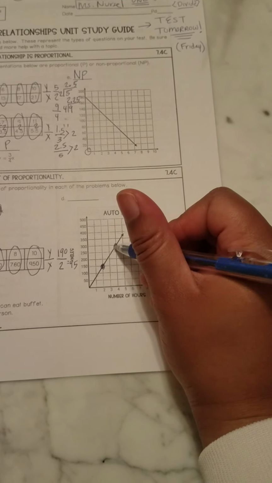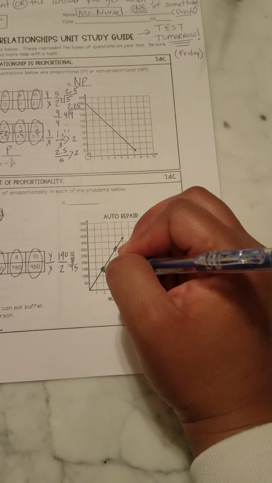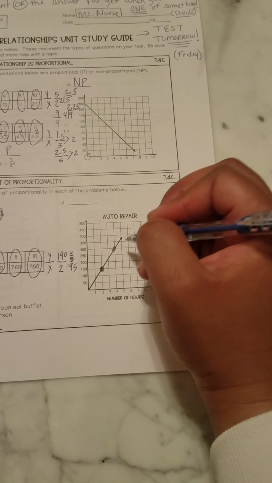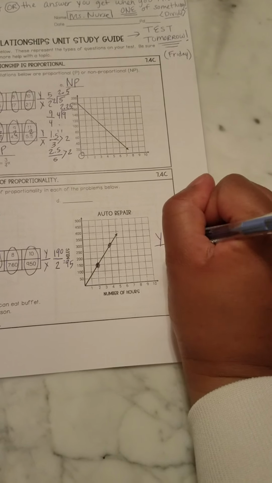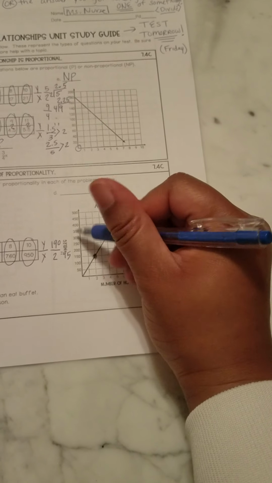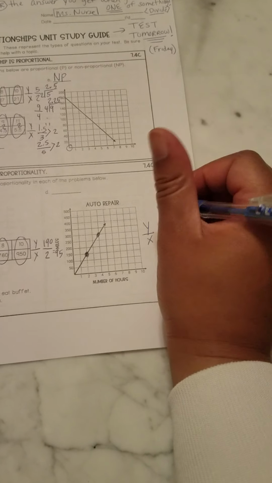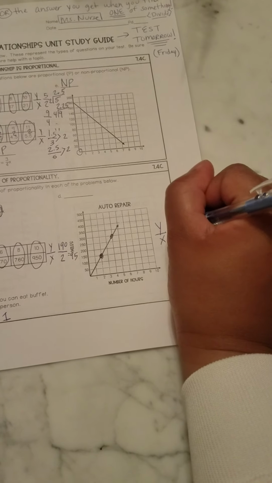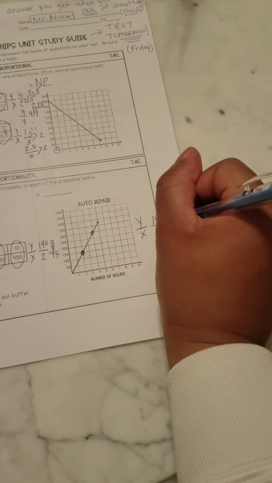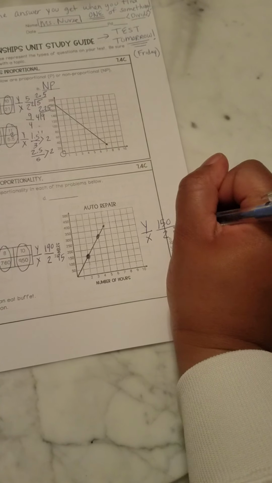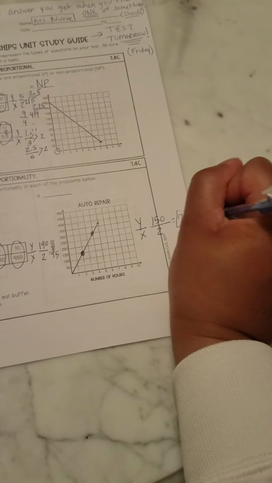Okay, so I can use either of these since I know it's proportional because it's linear and it goes through the origin. So I'm going to use this one just because of smaller numbers. But if you wanted to use this one, you can use this one as well. And just remember, you're just doing y divided by x. So your y, or the one on the y-axis for this point, would be 150, divided by its x on this axis, which is 2. And so 150 divided by 2 is going to be 75. And that'll be your answer.